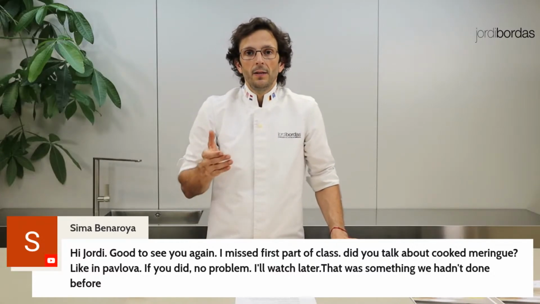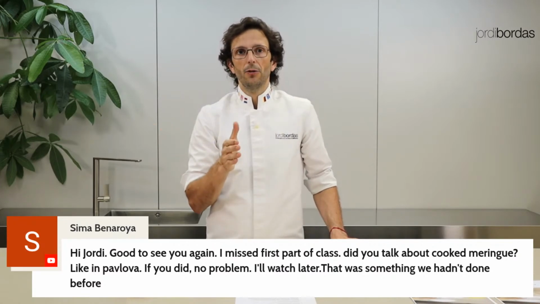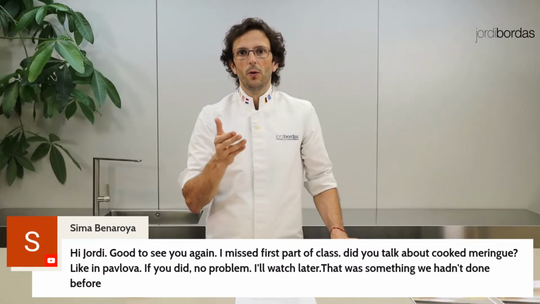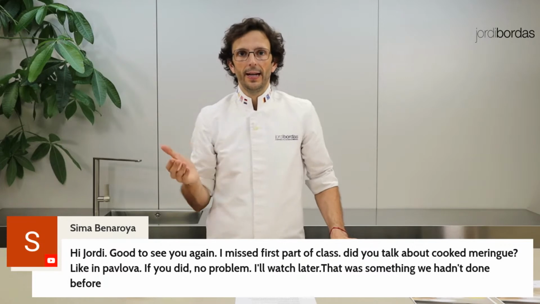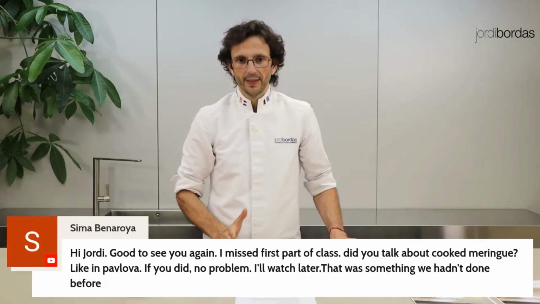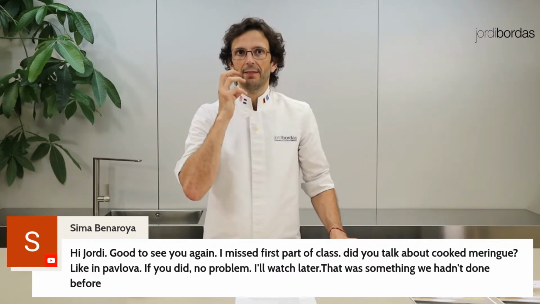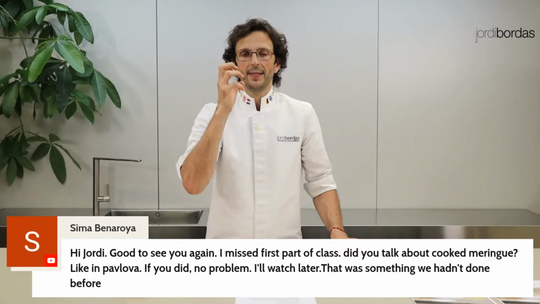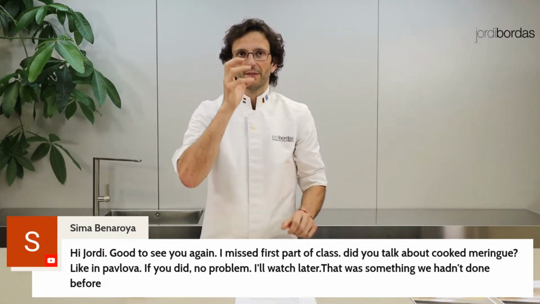And this is no, because we have to understand that saccharose, sugar, white sugar, or whole cane sugar or coconut sugar, they contain a huge quantity of saccharose, and what this saccharose does is recrystallize and give us this crunchy structure. But it's crunchy, not elastic. It's not like a chewing gum. It's just a crunchy sensation.